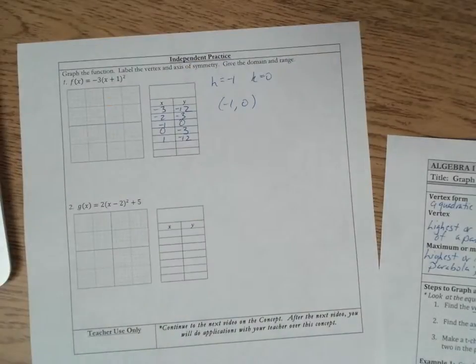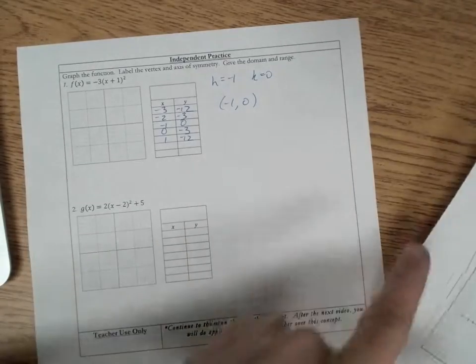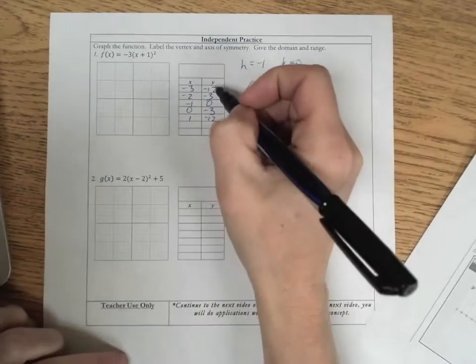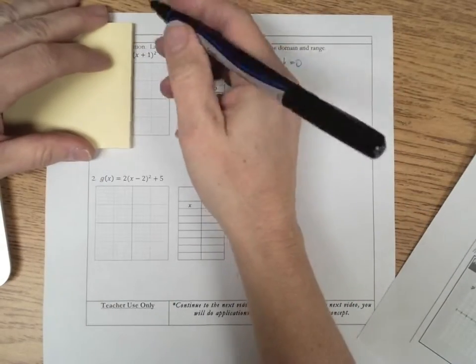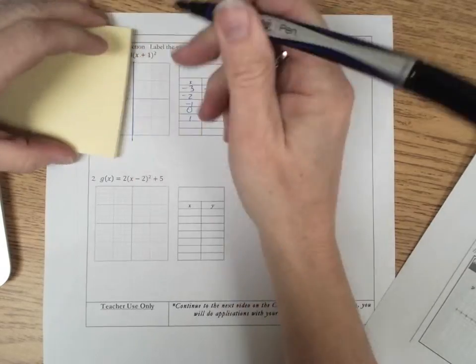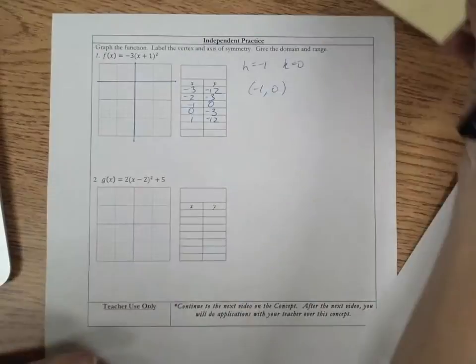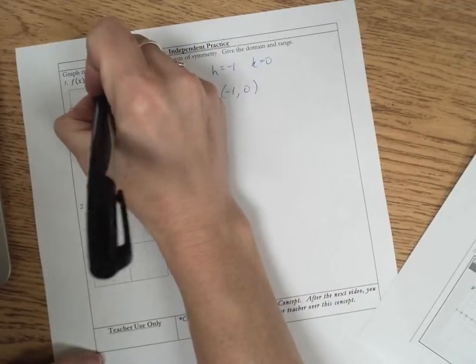Now remember when you're graphing, you are master of your graph, so you can change your scale if you want to. I notice that I'm going to need to go to -12, so I am going to bump up my XY axis to here to give myself a little bit more negative space in my Y values.